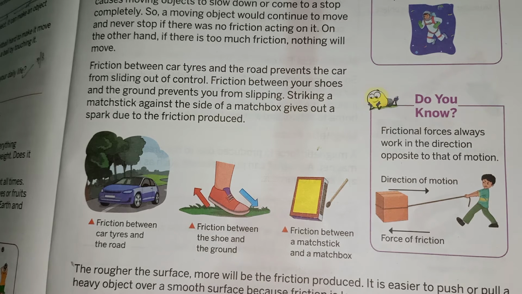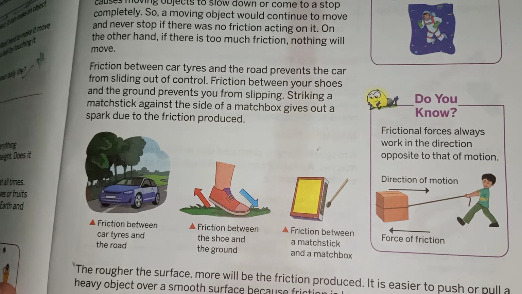Your day will be a happy day. You will enter the school building and your everyday activity at school starts. You will be able to enjoy with your friends along with learning new things. Is that clear, boys? Therefore, friction is very, very important in our everyday life.